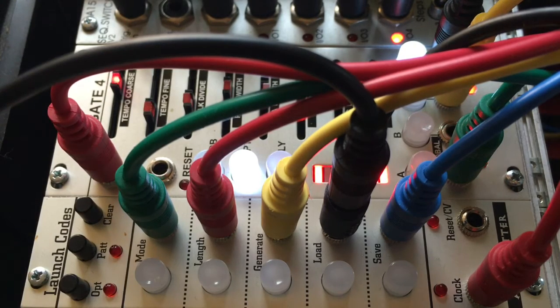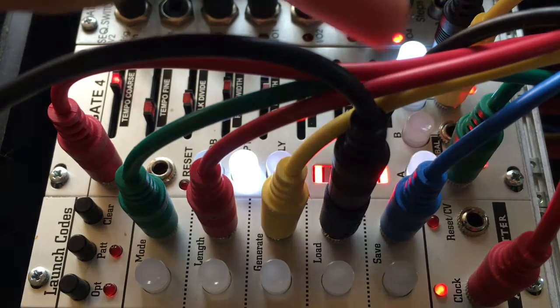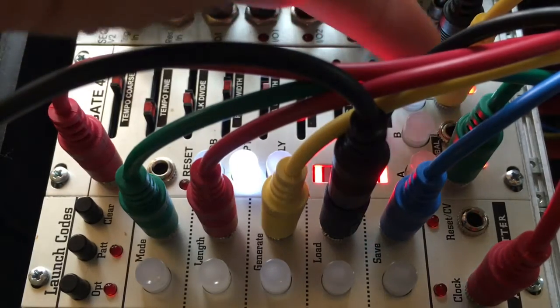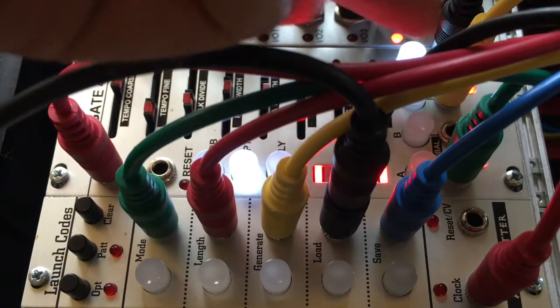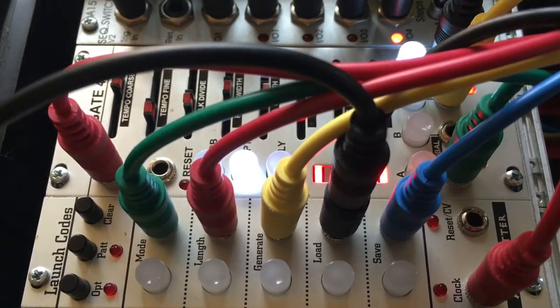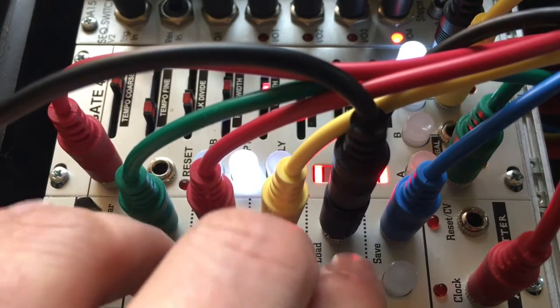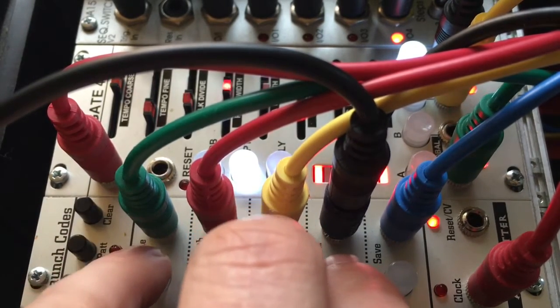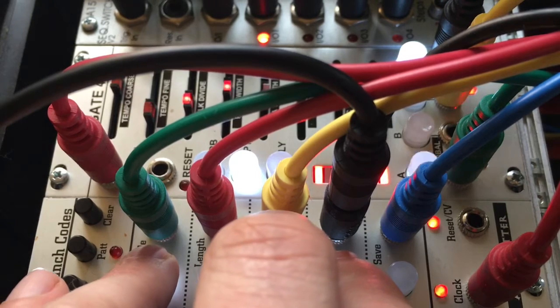So I've got this really busy sequence going on with a kick, a hi-hat, and sort of an industrial percussive sound, and those are just going on the Varigate. So if you listen to them, they're like this.